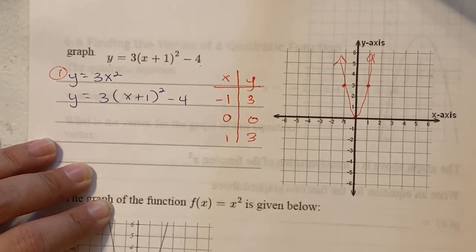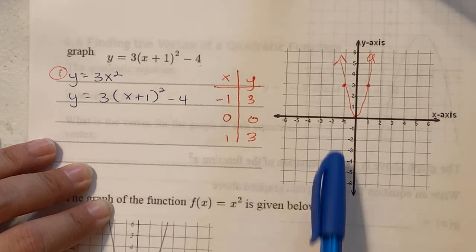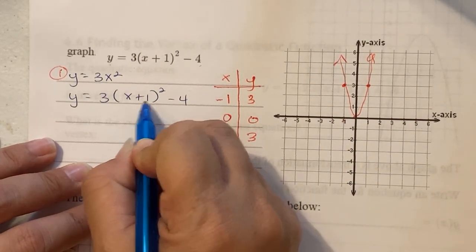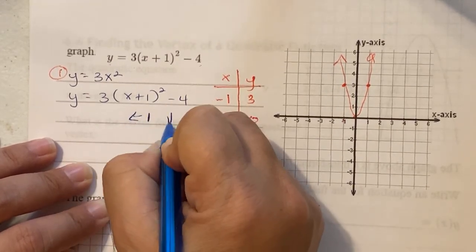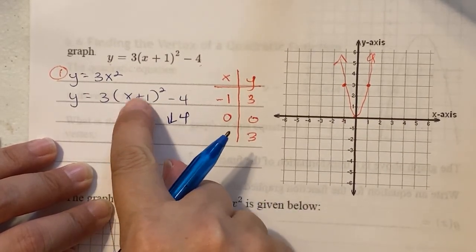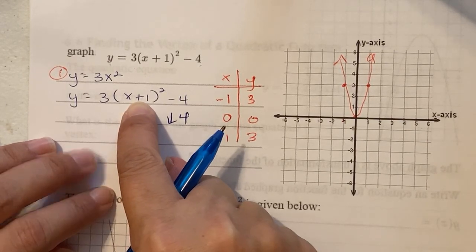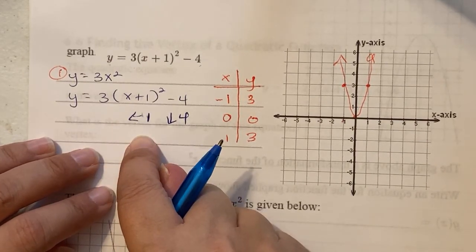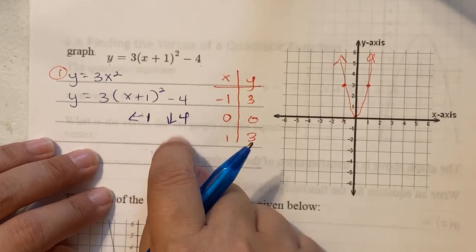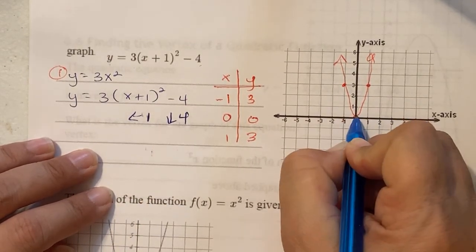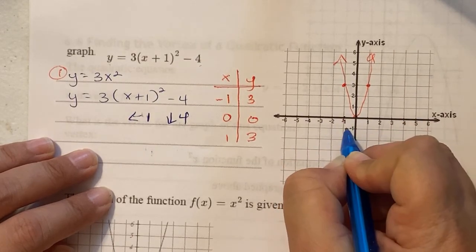From that parent function, we have a +1 and a -4, which means I'm going to the left 1 unit and down 4, because remember, it's the opposite sign. If it's +1 inside, it becomes negative. If it's -4 on the outside, the vertical piece is just whatever the sign is. So we're going to shift the origin point to the left 1, down 4.